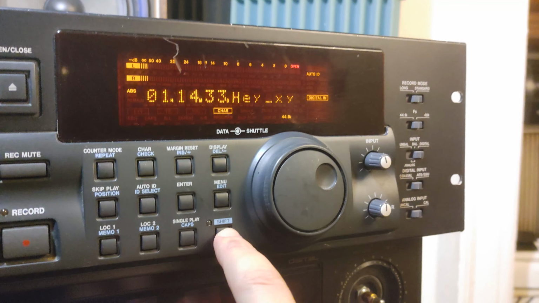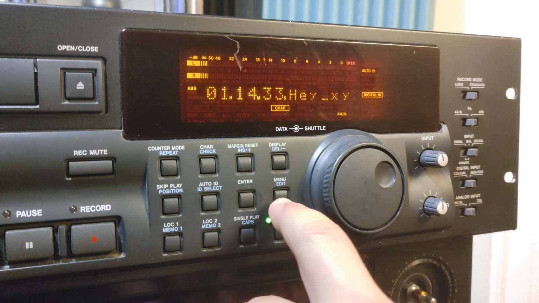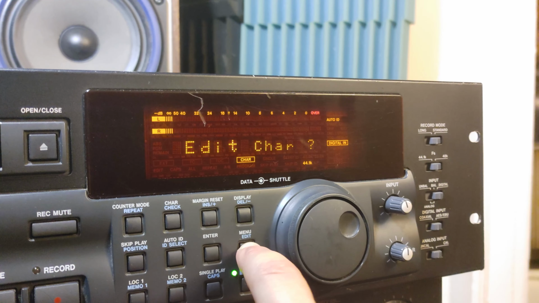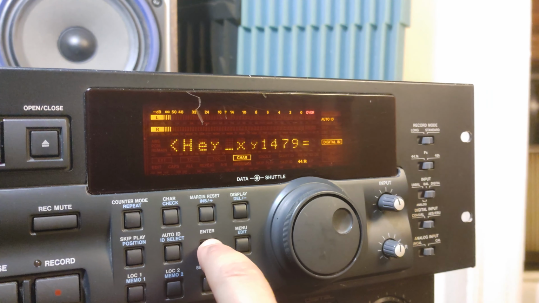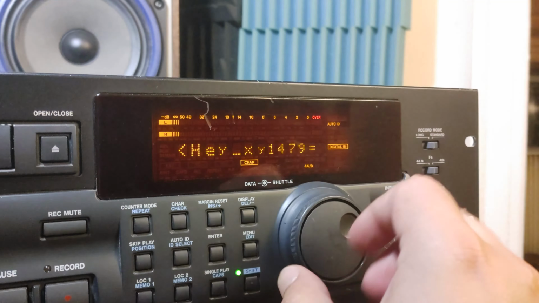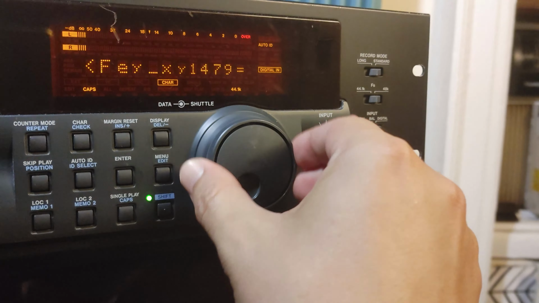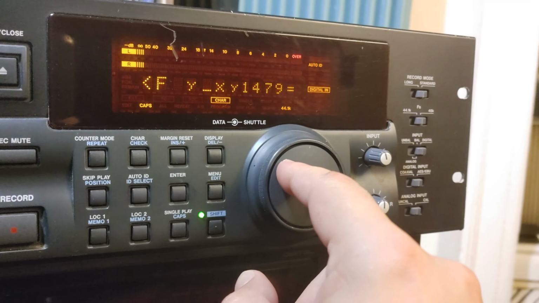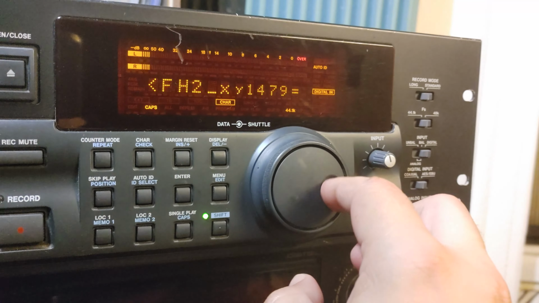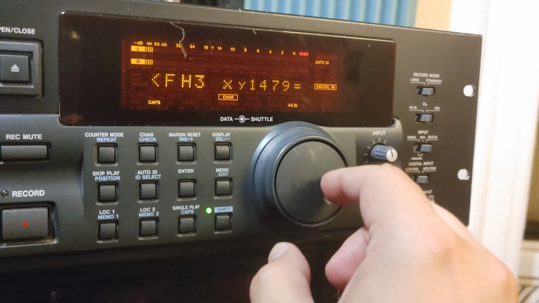You have this shift button, then you press menu and then you have add character. You say yes, and then you can use the data jog dial to select your letter. You can choose caps. Let's go with something, F. Then you use the shuttle to go to the next character, FH. The next one would be 3 or something like that.